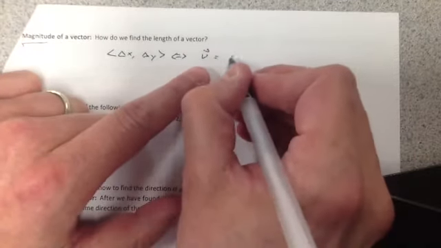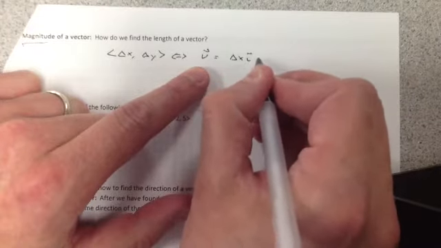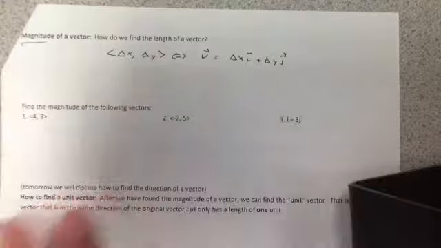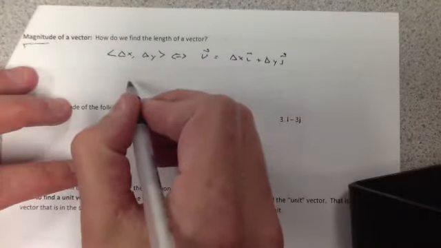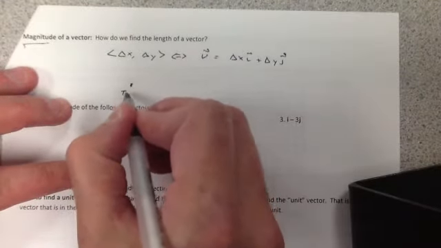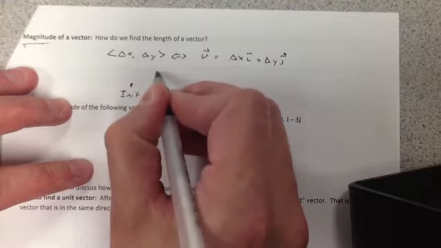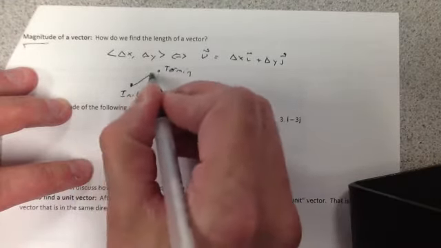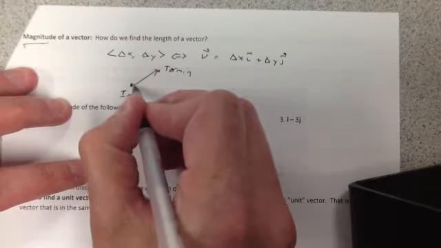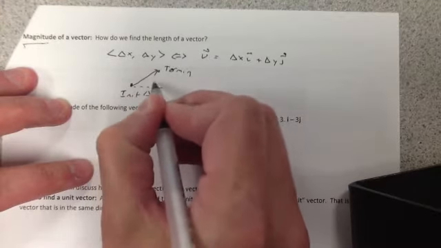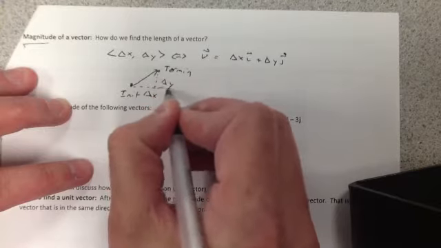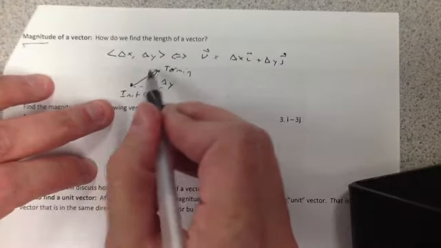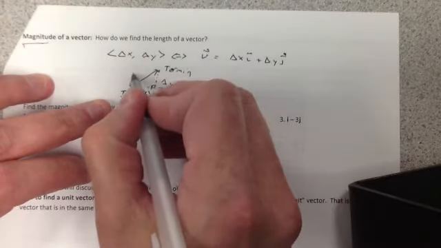It would still be some change in x in the i direction plus some change in y in the j direction. It's still the same. When you draw it out, no matter where you start from your initial point, if you go to your terminal point, we have a change in x, we have a change in y. Well, how can I find out this length right here? Very simple. Pythagorean.